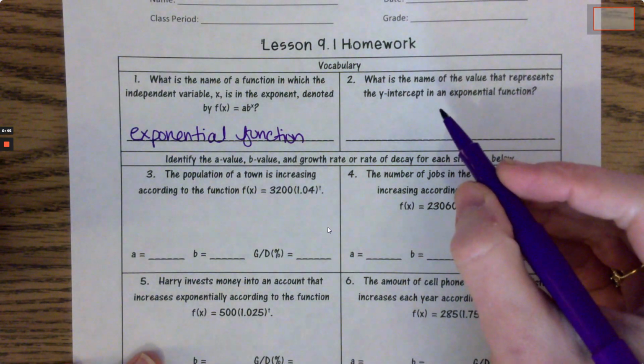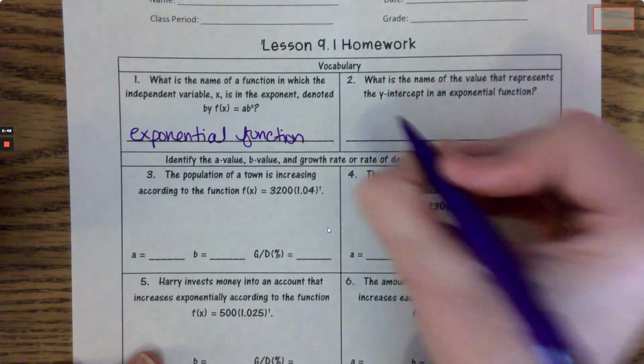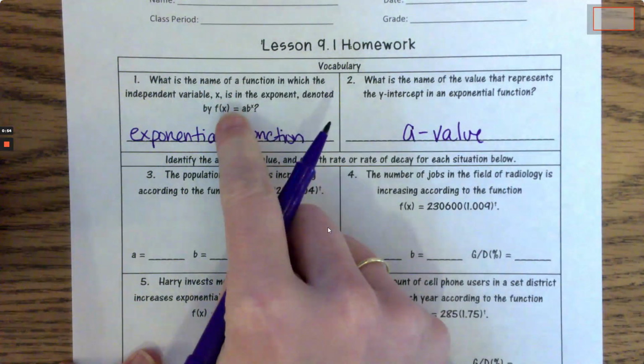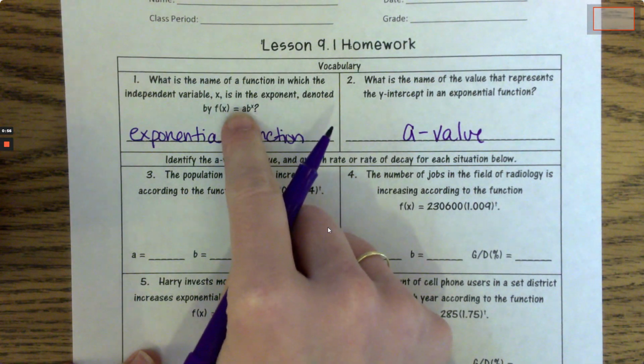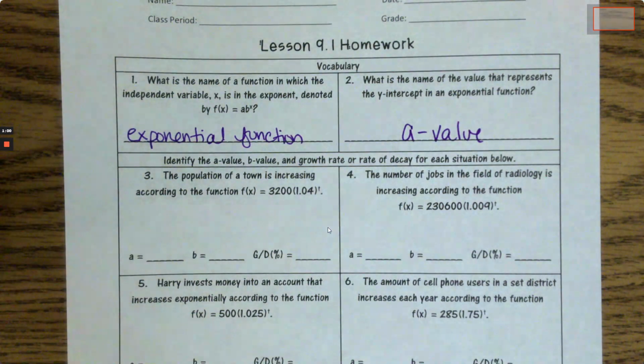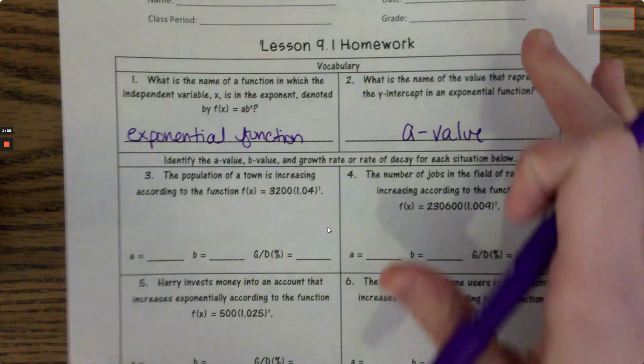And then number two, what is the name of the value that represents the y-intercept in an exponential function? This is the a value. So when we write one of these functions, this number that comes first, the number that doesn't have the exponent, that's actually your y-intercept. So again, exponentials are a lot simpler than the quadratics were. We don't have to go into as much depth with them.